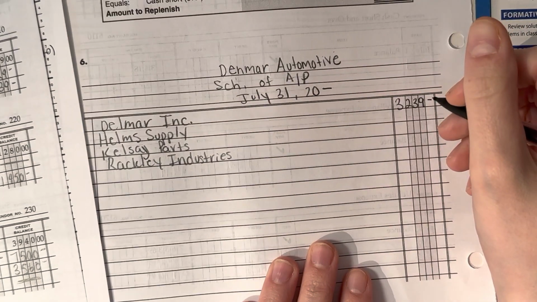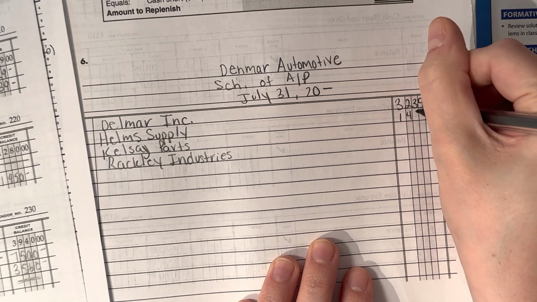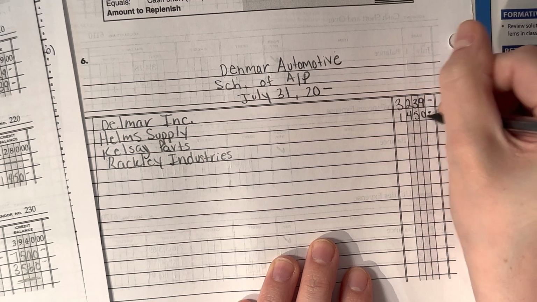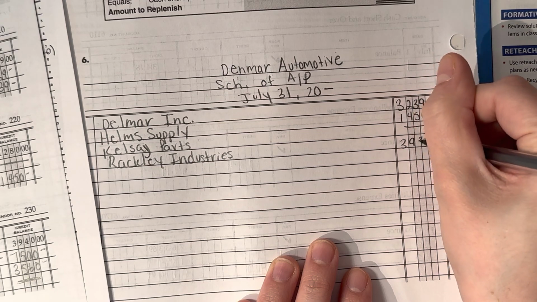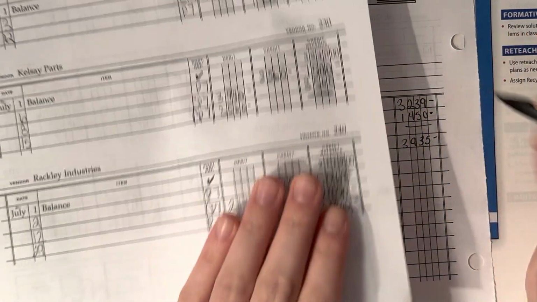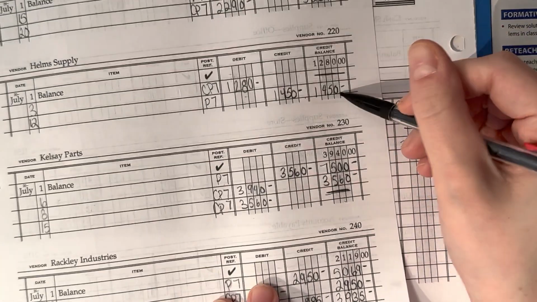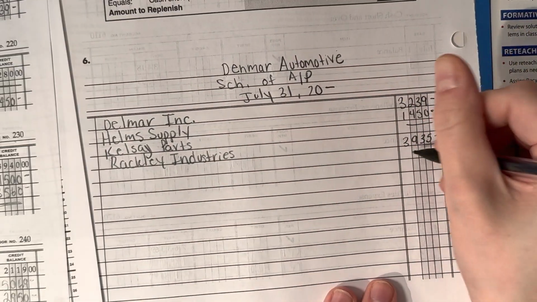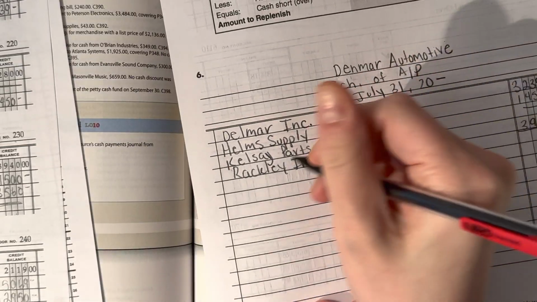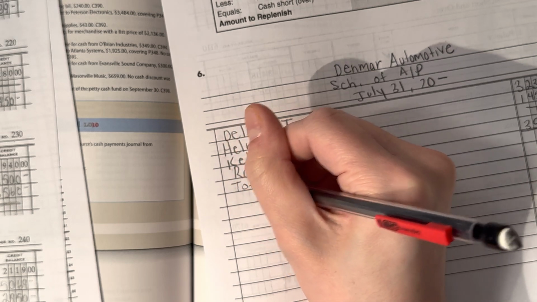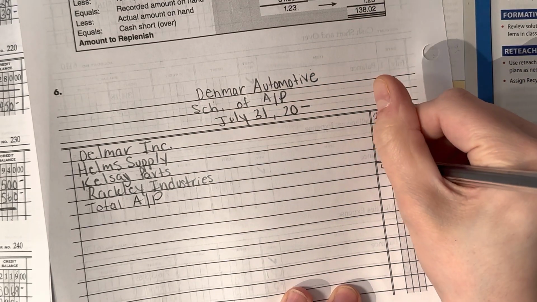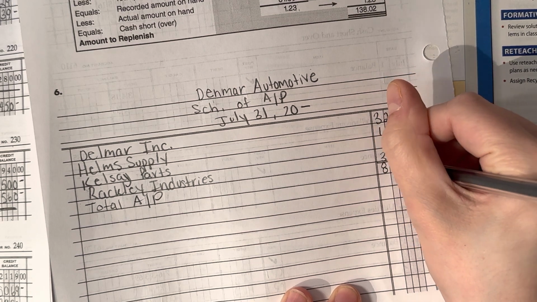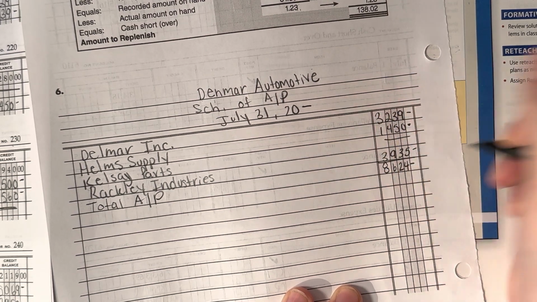And then I just write the balance. 1450. This is nothing. And they were 3935. Literally just this number, this number, this number, this number. Add those together to get total accounts payable. 8,624.